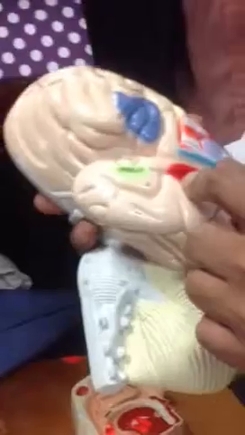Professor, can you show this side? All right, so how many numbers? A couple of. And area 22 is the area where it produces sound, this blue area. Area 22, this blue area. All right, blue area, area 22.